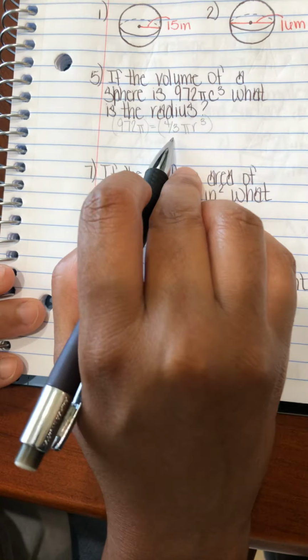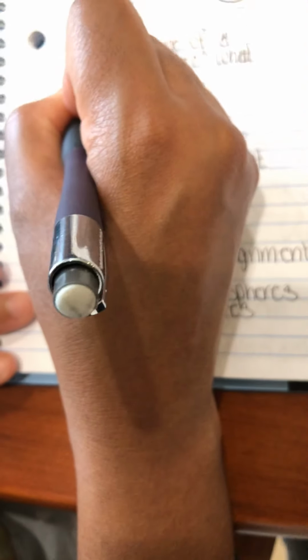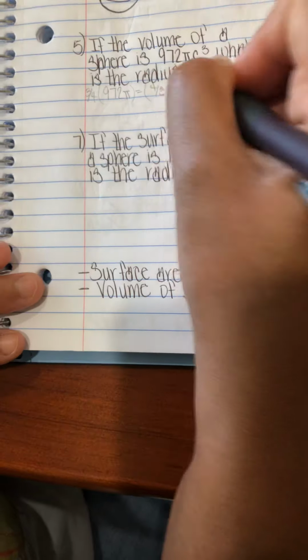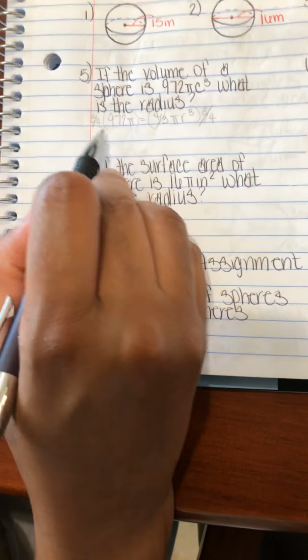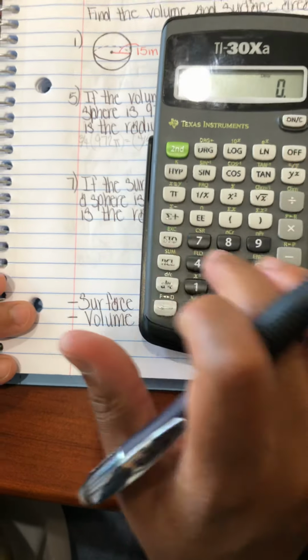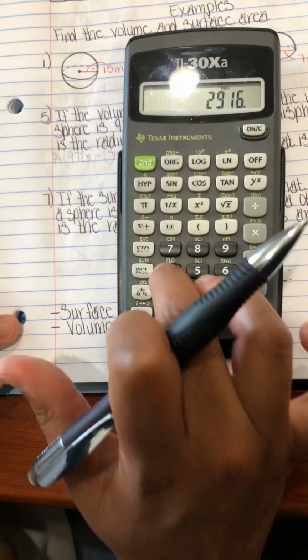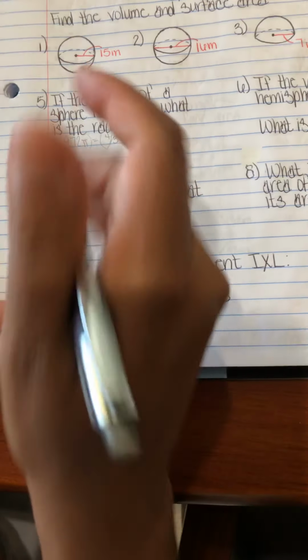So instead of 4 over 3, it's going to be 3 over 4 on both sides. So that means I'm going to be multiplying by 3 and dividing by 4. So 972 times 3 divided by 4 gives me 729.